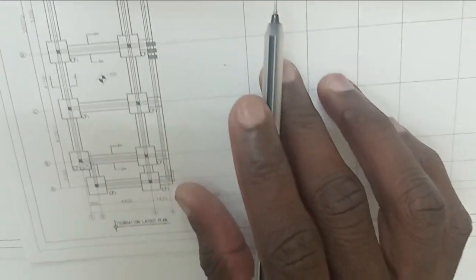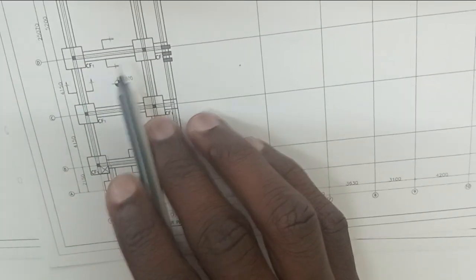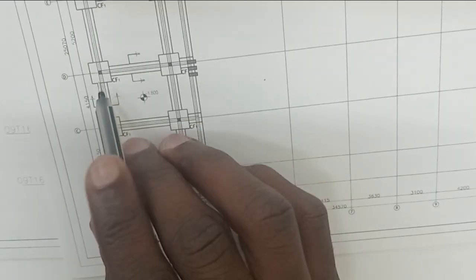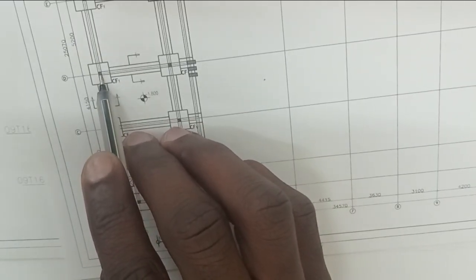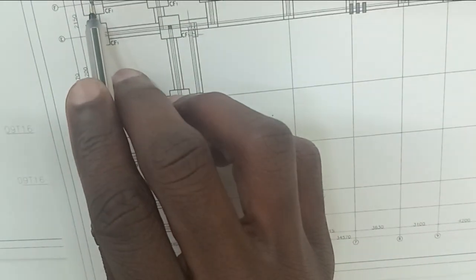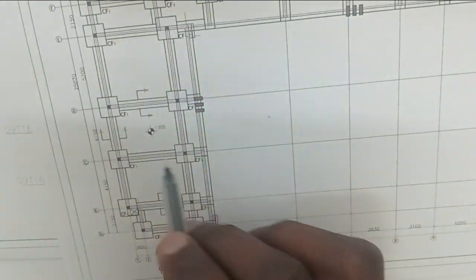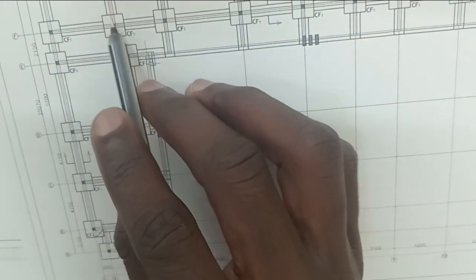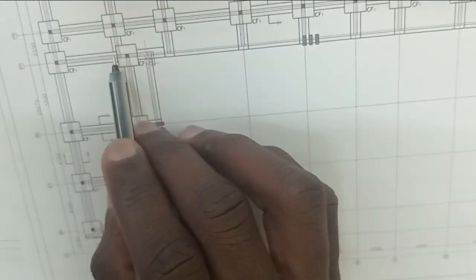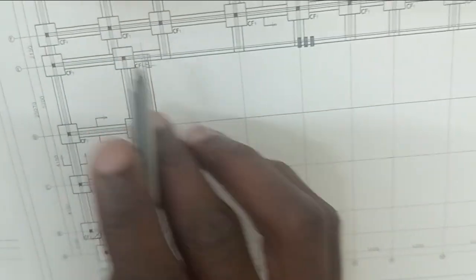Also, this foundation layout plan is used to identify the location of columns. As you see, inside of this column footing, there is a column. This mark is used to represent a column. These columns are also placed at the center of grid lines. These grid lines pass horizontally and vertically, and the columns pass at the center of these grid lines.